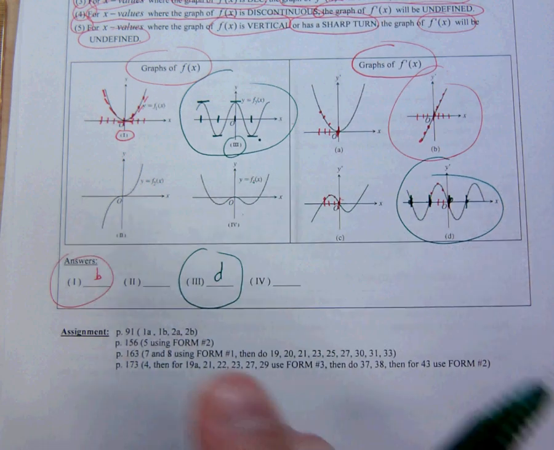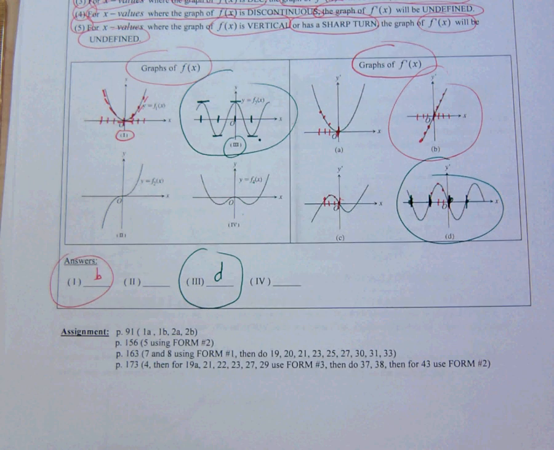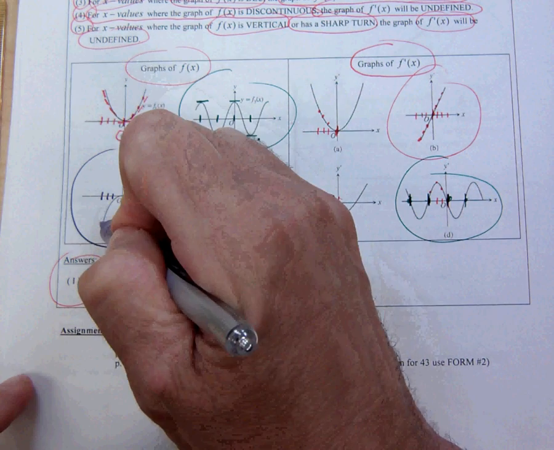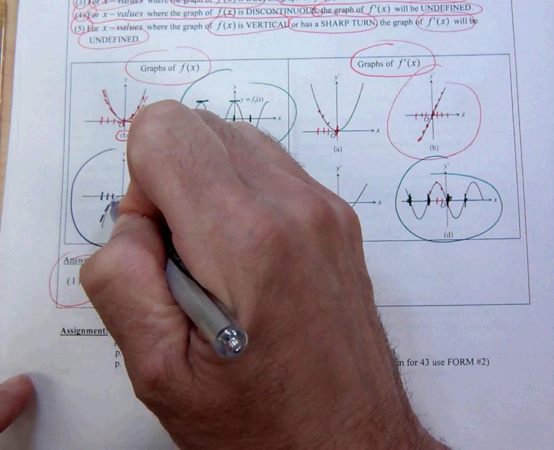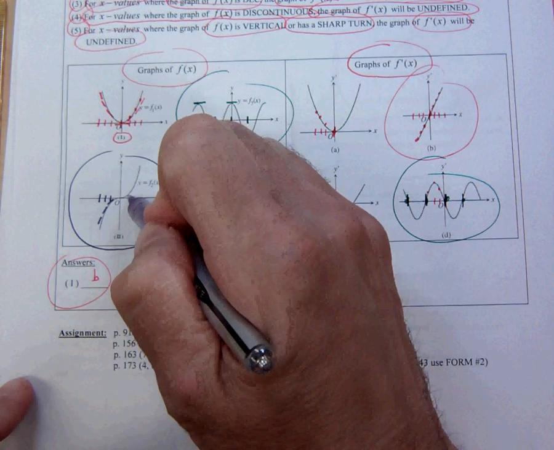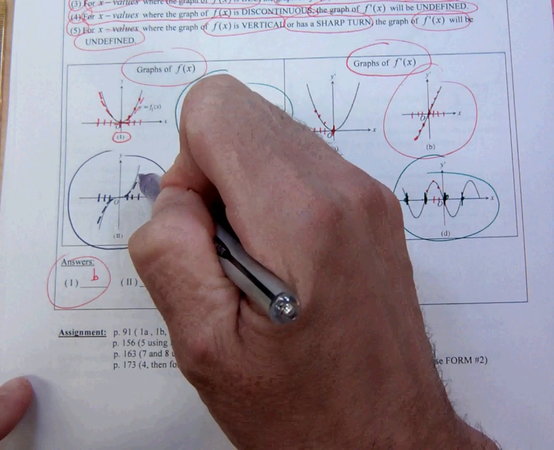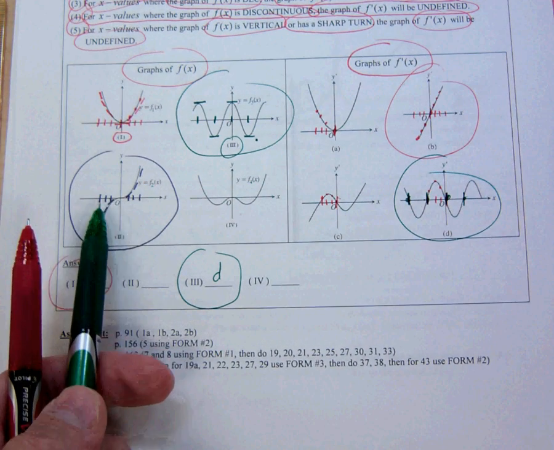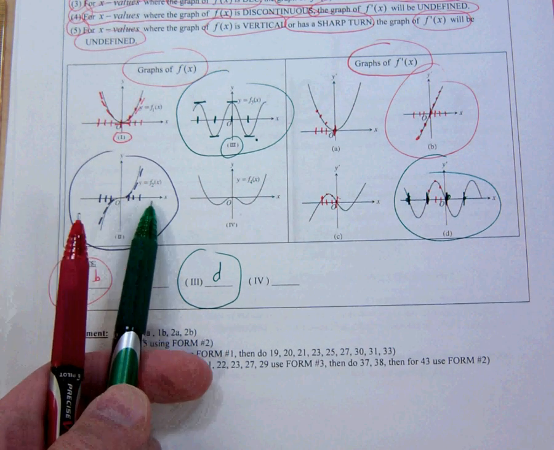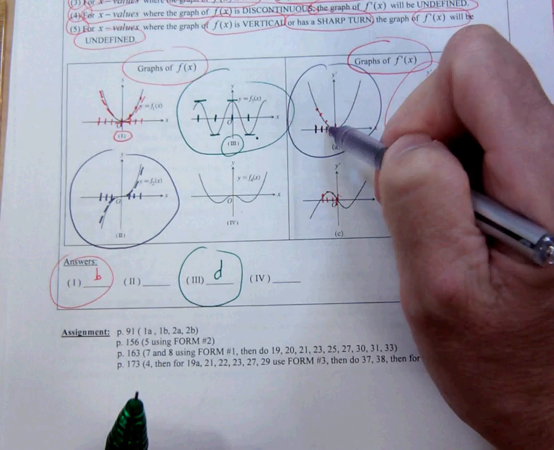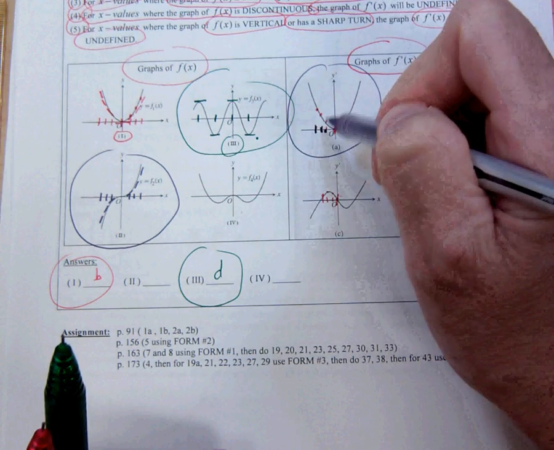Let me pick a different color here. Let's do purple. What do you notice at these 3 x values here? The slopes would be positive, yes? What about at these 3 points here? The slopes are all positive. So you'd expect the derivative graph to have all positive y values here, and here. So that's got to be A.